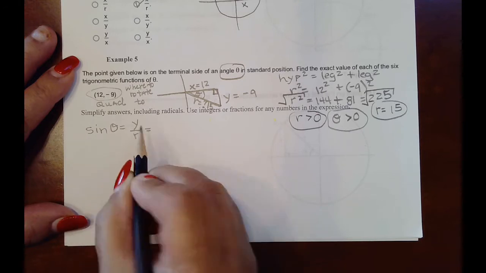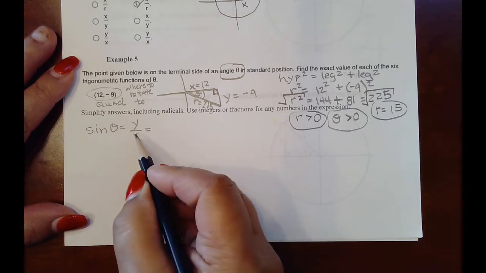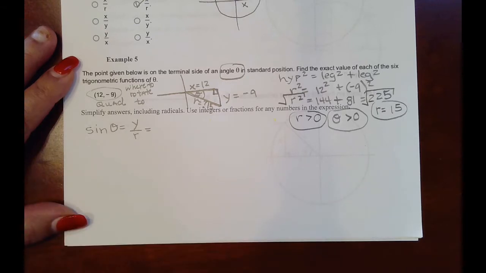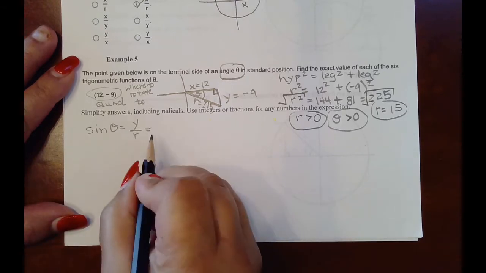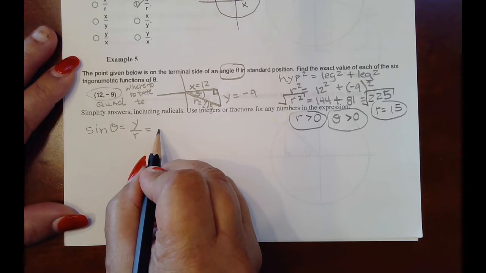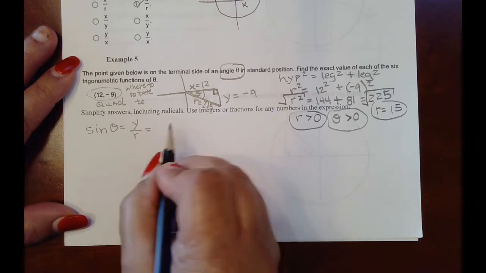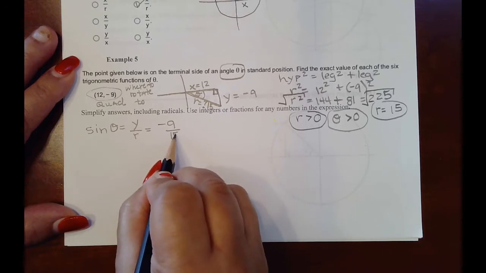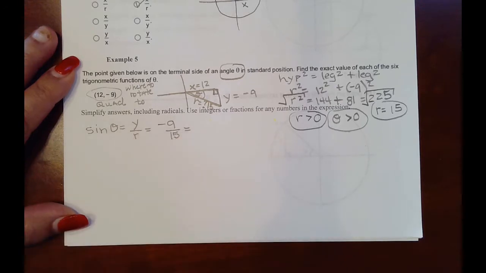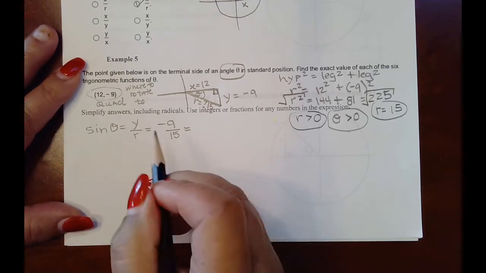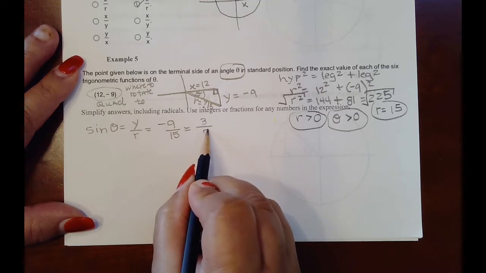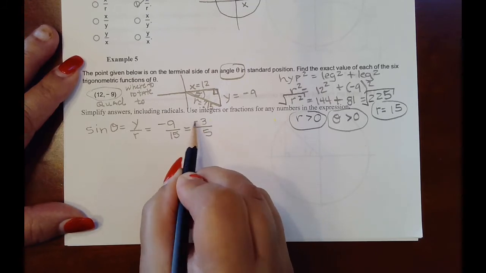We can't just use y because that's only in cases where the r value is 1. Really want to make a distinction about that. Okay, must use the r value that you have here. So my y value is -9, my r value is 15. Always reduce your answers, clean up radicals in the denominator, and so forth. So 3 goes into the top 3 times, 3 goes into the bottom 5 times.